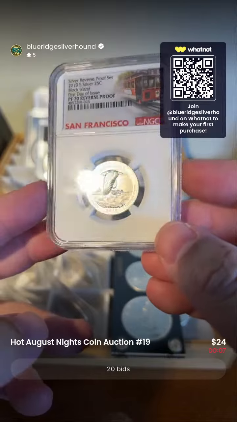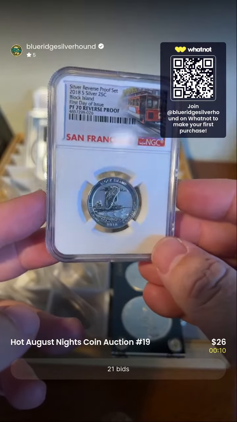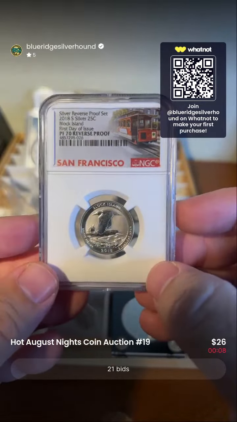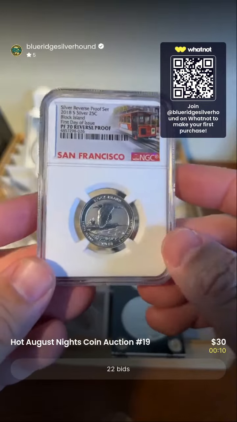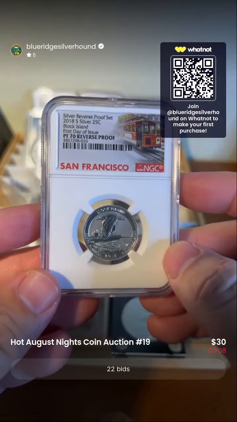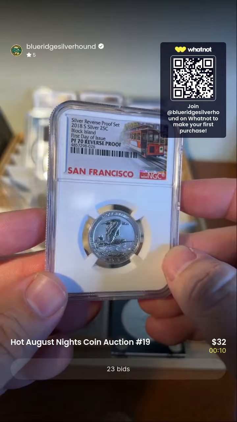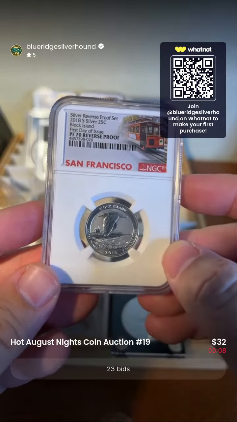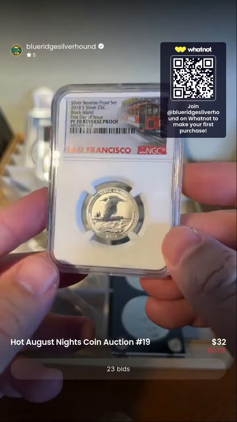But these are very beautiful. Every single one's a proof 70. It's got that specialized San Francisco boxcar design there on the label, every single one I have. First day of issue, of course. Reverse proof.